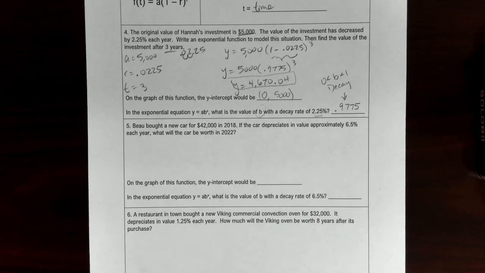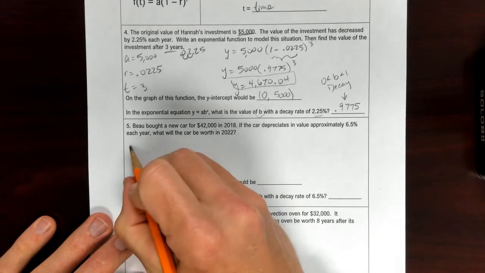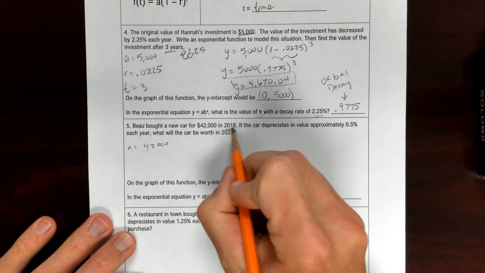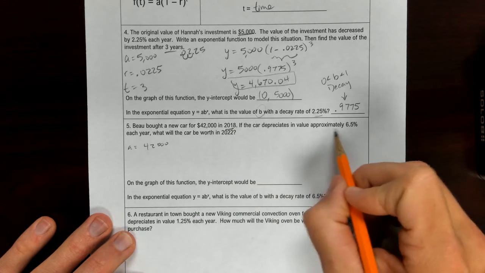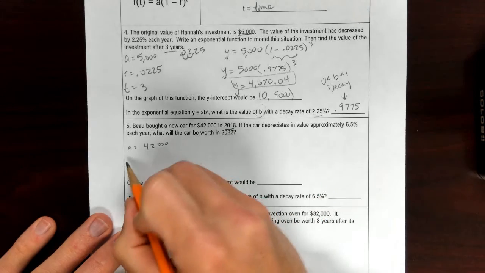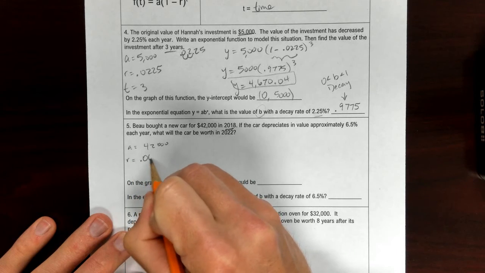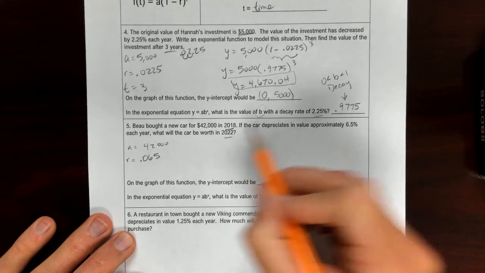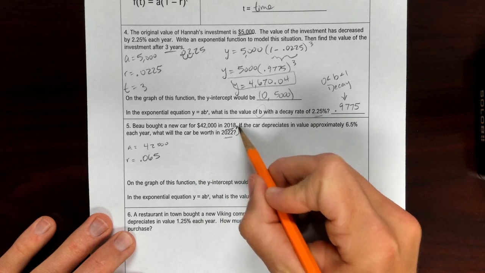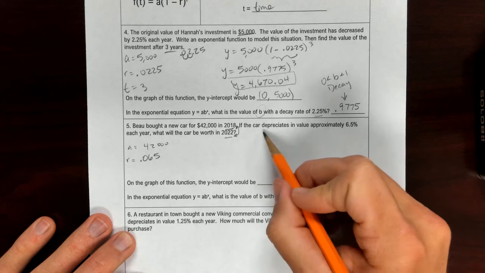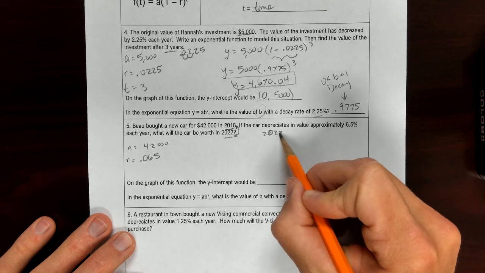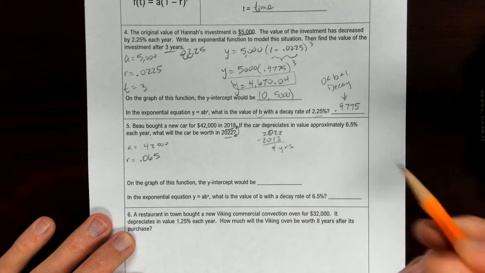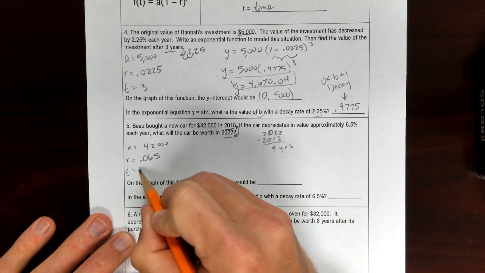Looking at number 5. Number 5 says Bo bought a new car for $42,000. So A is going to be $42,000 in 2018. The car depreciates in value approximately 6.5%, so that's going to be the rate of 0.065 each year. What will the car be worth in 2022? So what's the difference between these 2 years? I need to figure out 2022 minus 2018. That's going to be a difference of 4 years. So that's T, the time elapsed.